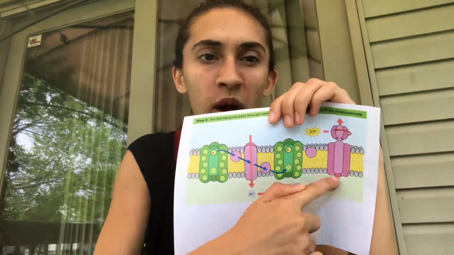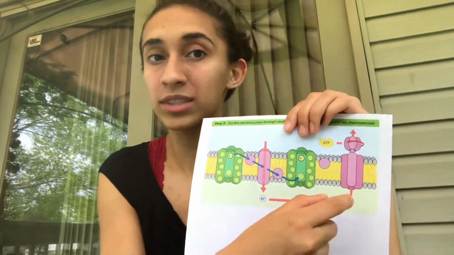The H+ ions rush through ATP synthase, which is an enzyme in the membrane, which converts ADP into ATP. So ATP is formed through phosphorylation. To break down this word, photophosphorylation. Photo means light, phospho referring to phosphate in ADP and ATP, and ation indicating a process. So as the H+ ions rush through to escape the concentration gradient, they form ATP through phosphorylation.